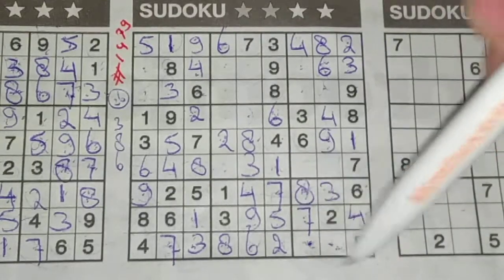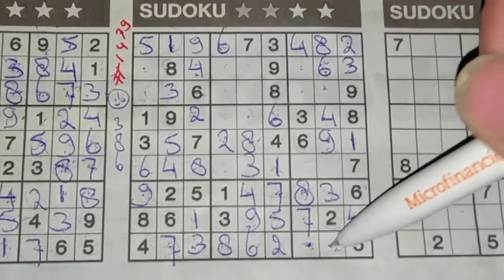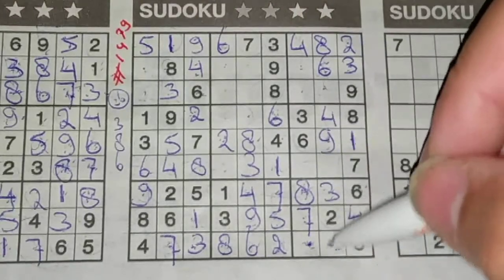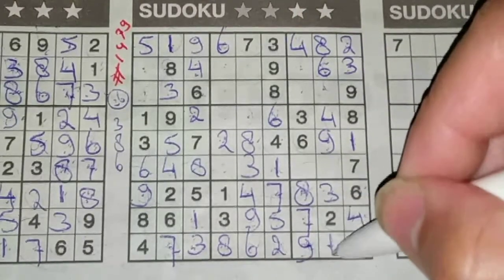2 boxes left in this big square for the numbers 1 and 9. We see here 9, no 9 there. 9 should be here, and the 1 goes there.